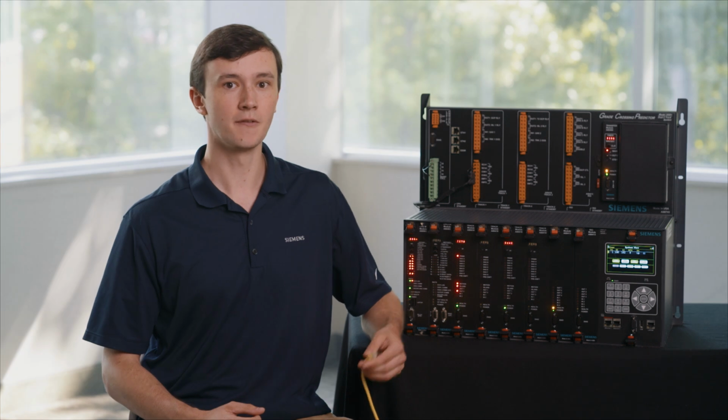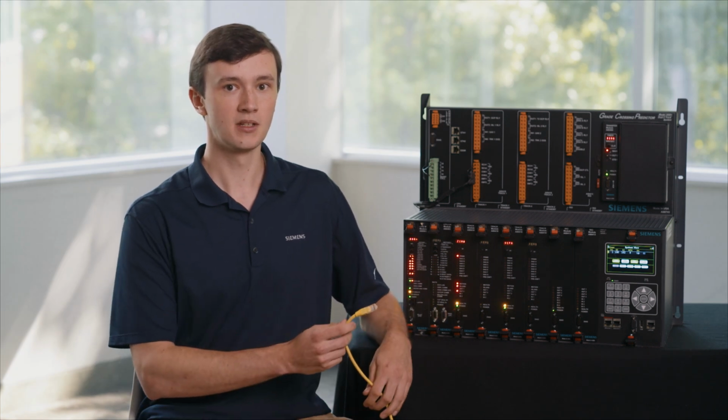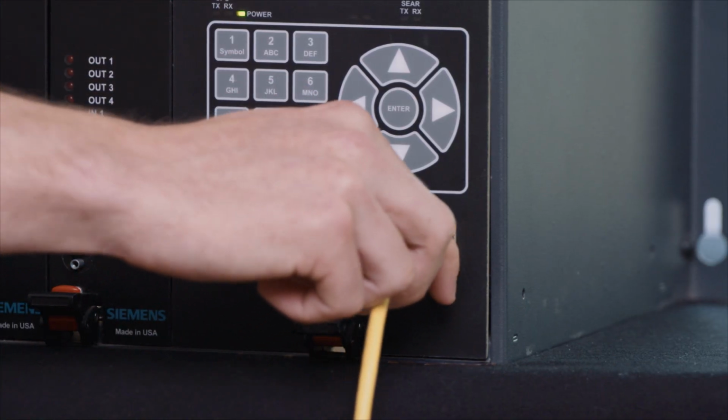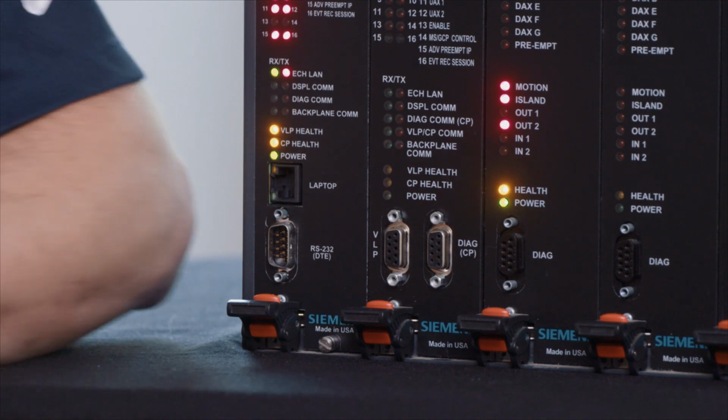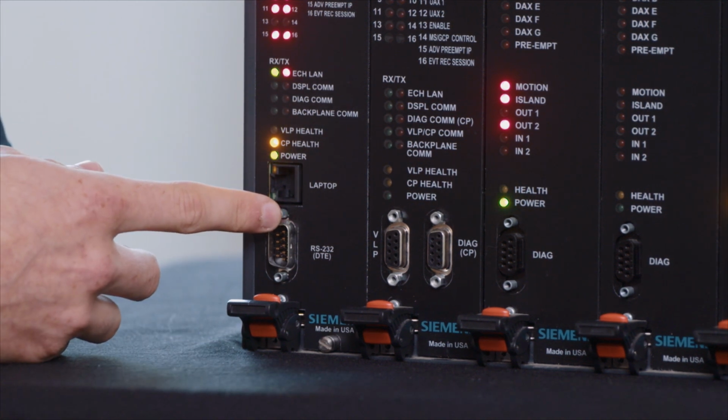To connect your laptop, the first thing you need is an Ethernet cable. On the display unit, connect the Ethernet cable to the laptop port. If you are connecting using the CPU 3, use the laptop port near the bottom of the currently powered module.